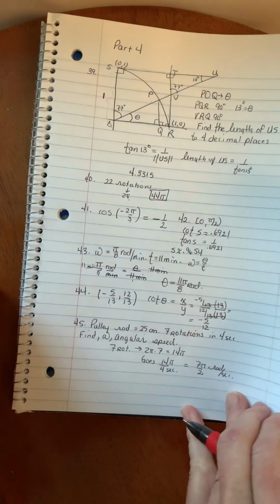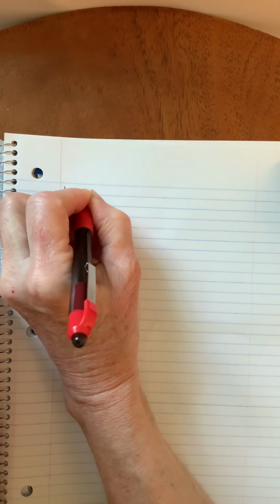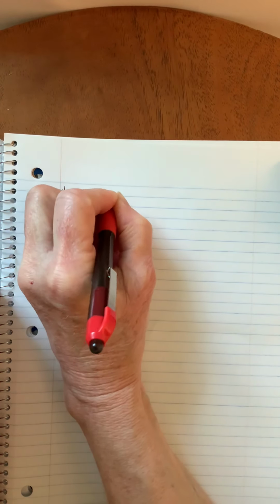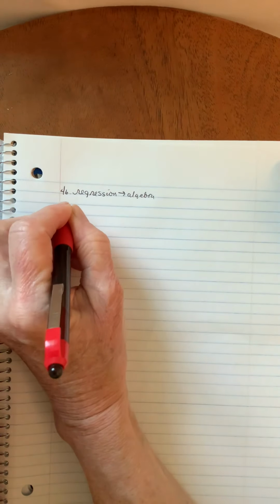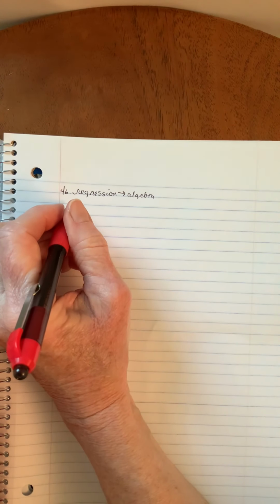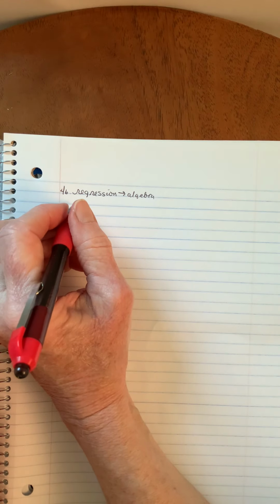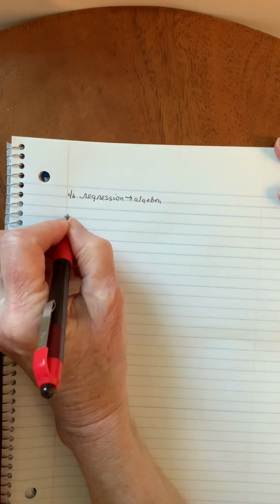Let's check another question. Now, if you happen to have the paper copy of this one, it's got 46, which talks about linear regression. And that's actually more an algebra thing. I know you do that some in trig, but we're not going to worry about that one. So if you happen to see the paper copy of this thing that I've got with this, don't worry about it, okay?